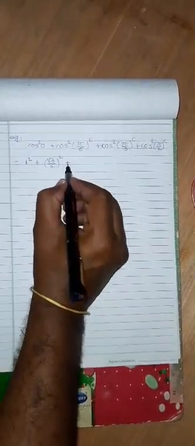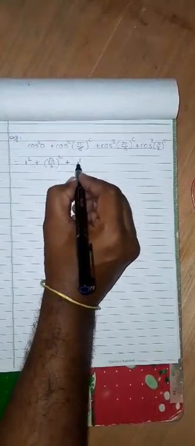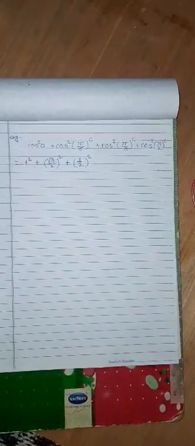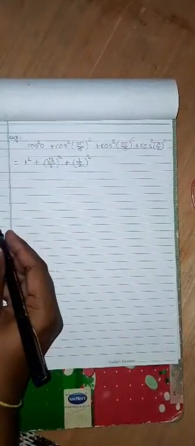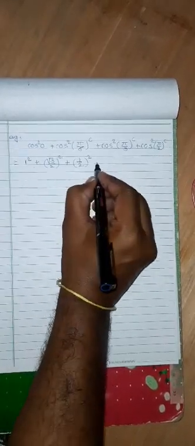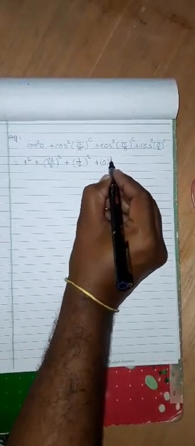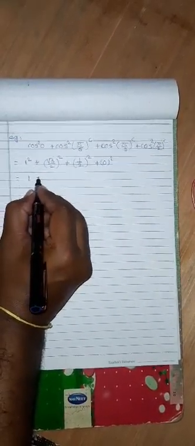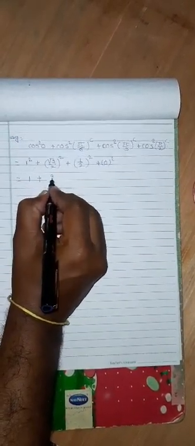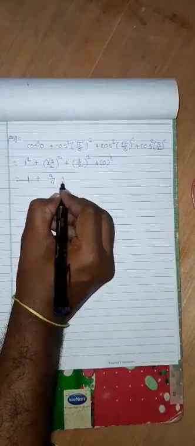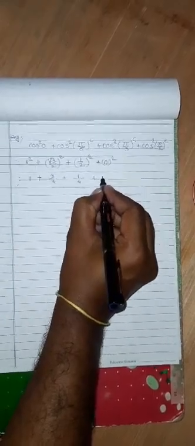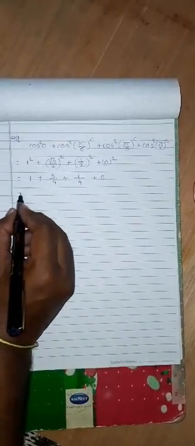Then plus cos pi by 3. The value of cos pi by 3 is equal to 1 half, and it is squared. Then cos pi by 2 is equal to 0, and its square is 0. After that, 1 squared is 1, and then plus 3 by 4 plus 1 by 4 plus 0. 0 cannot be written again and again.